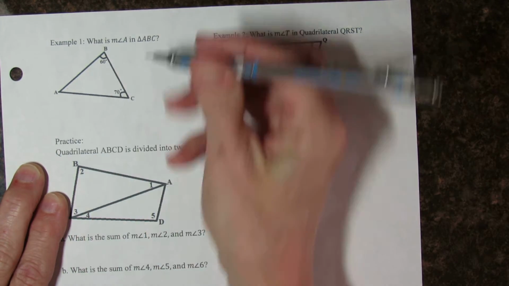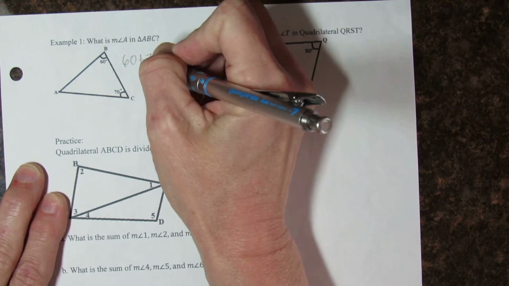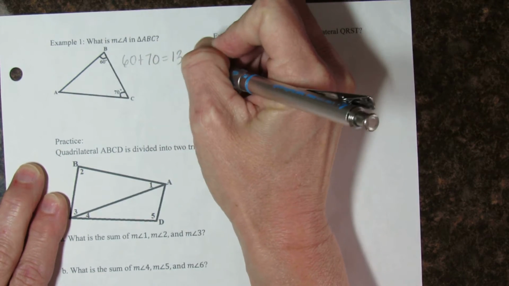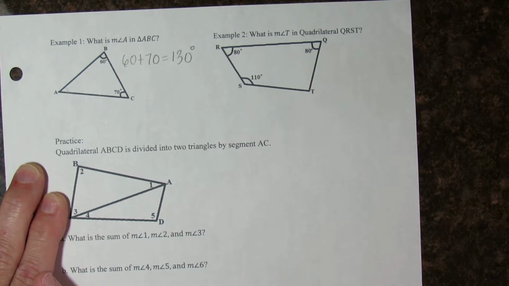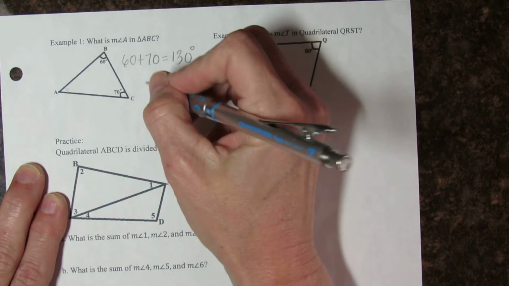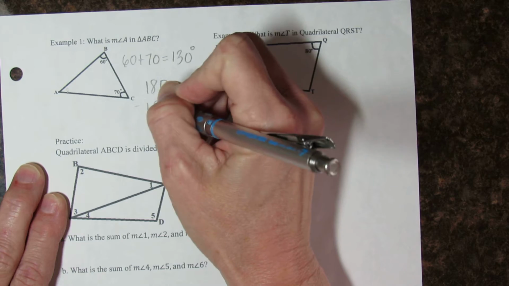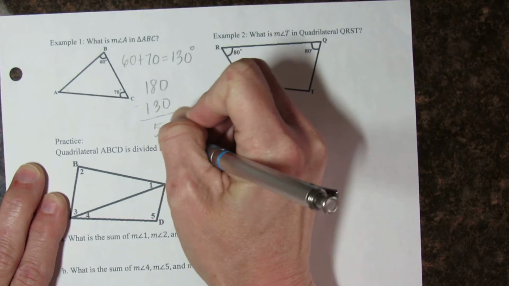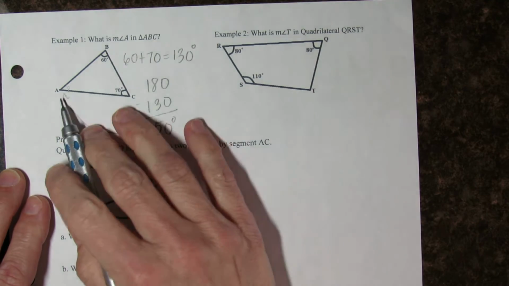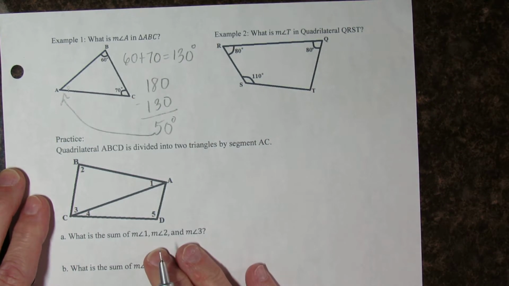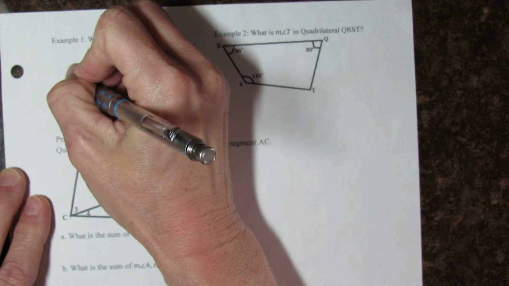So I've got 60 and 70. 60 plus 70, that's 130 degrees. So the question is, how much more do I need to get to 180? That'll be A. So 180 minus 130 is 50. So angle A has to be 50 degrees in order for all three angles to add up to 180. So that would be 50 degrees.